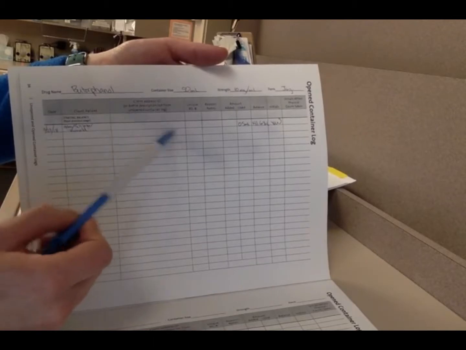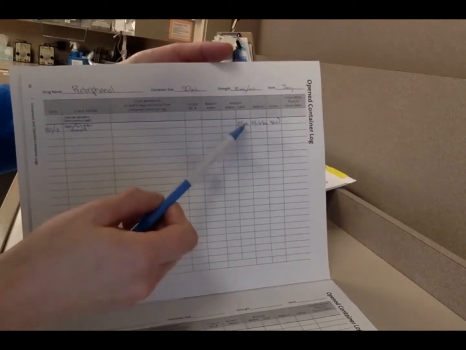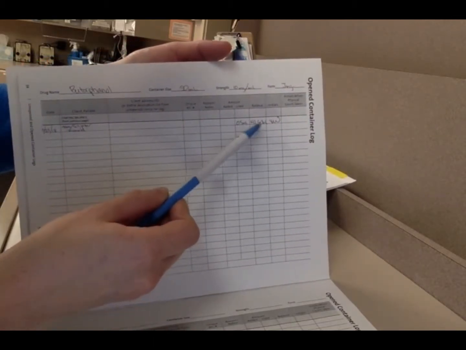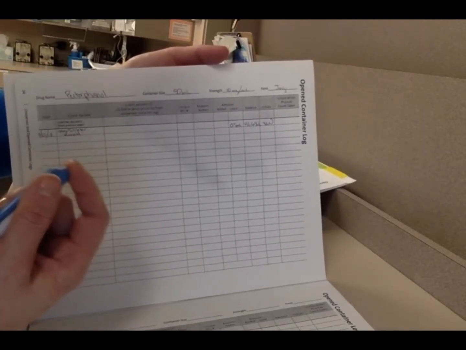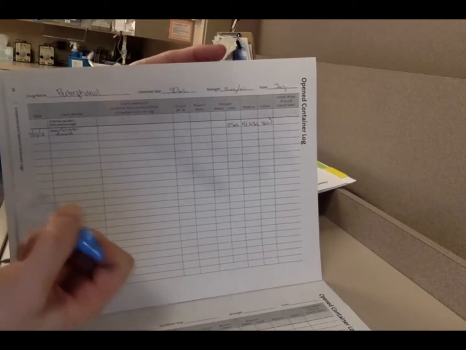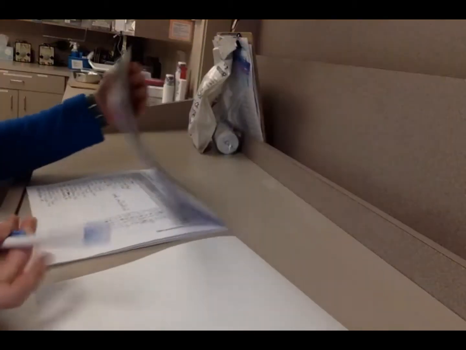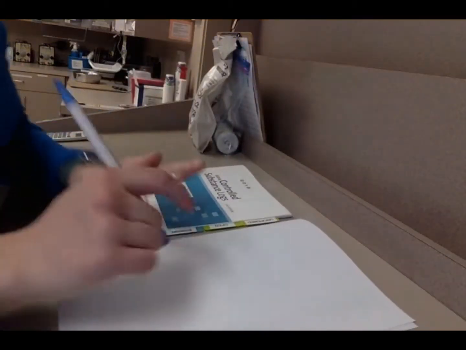We could put the full client ID in here, but we go ahead and put the amount that we used, the balance of the bottle afterwards, and then I need to make sure I put my initials, and then when our inventory manager goes over this, she'll also initial. We have to log every single controlled substance that we use.